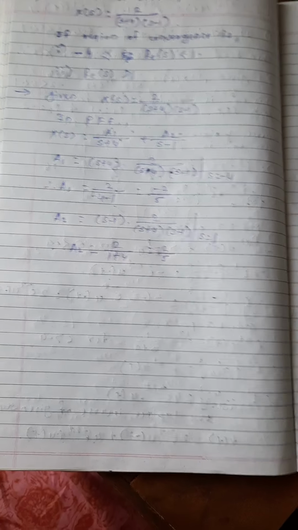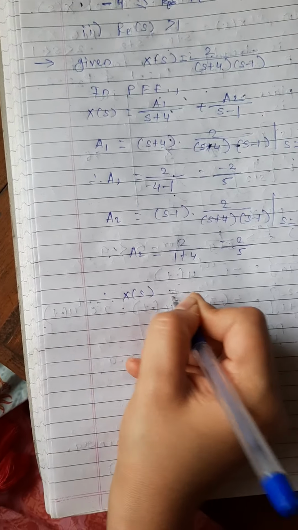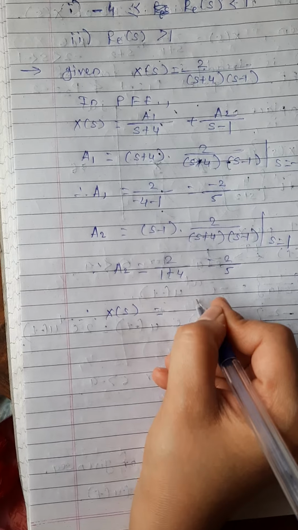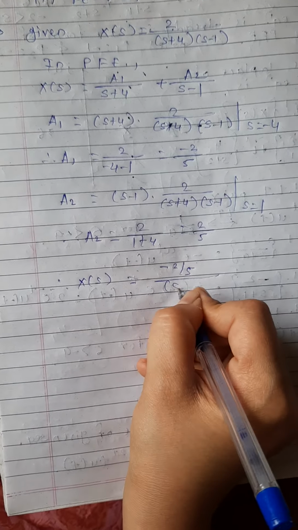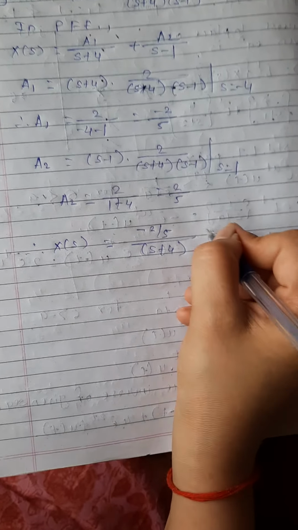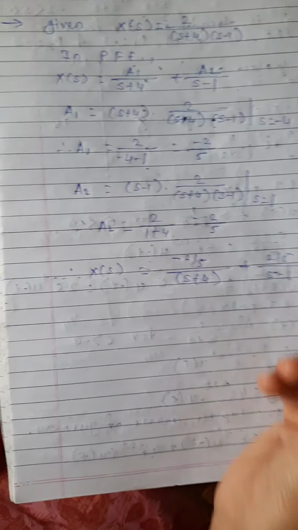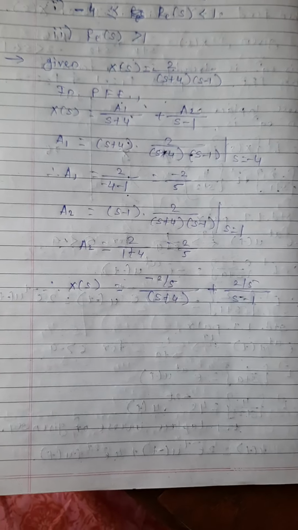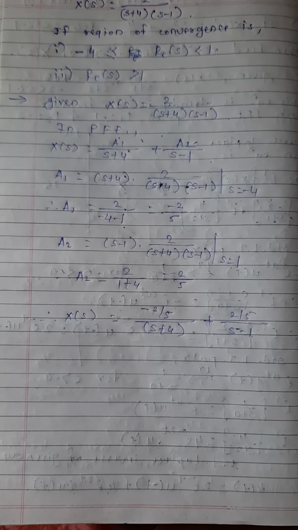So now we have the values of coefficients a1 and a2. We substitute these values. Therefore x of s is equal to a1 value minus 2 by 5 divided by s plus 4, and a2 value plus 2 by 5 divided by s minus 1. Now we have to apply the two regions of convergence.